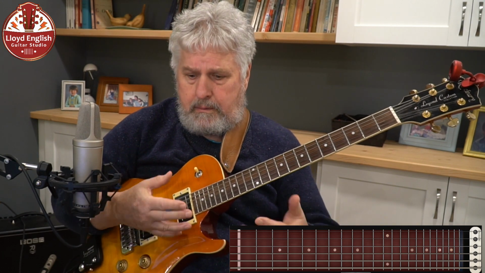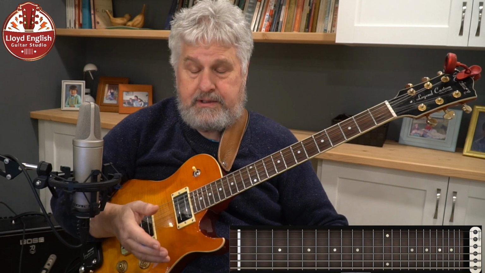And I'm comparing to the piano because the piano is also a polyphonic instrument, as is the case with the guitar, meaning that it plays chords. It's one of its primary functions is to play chords.